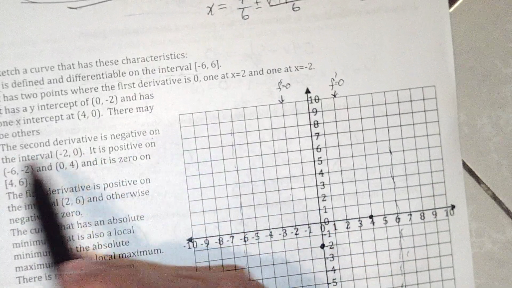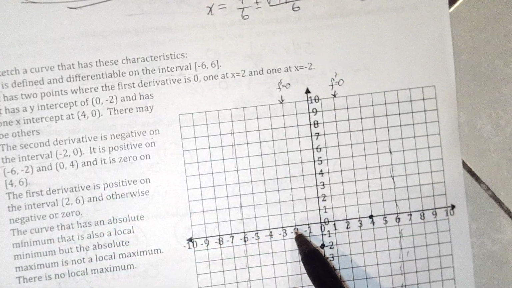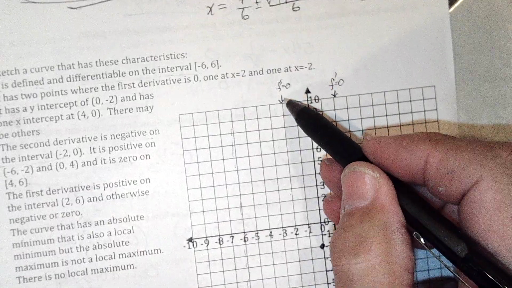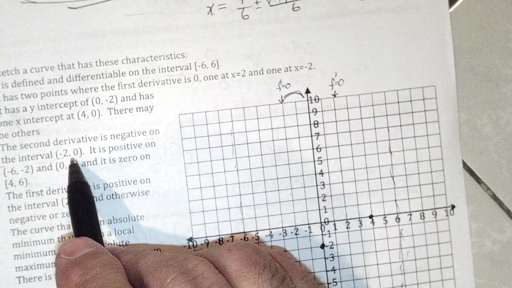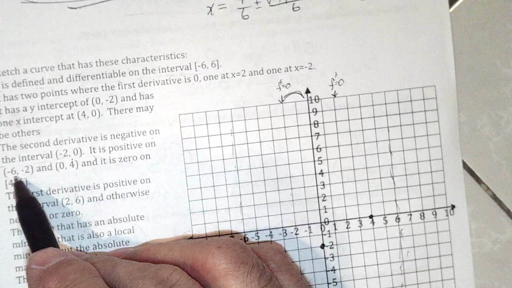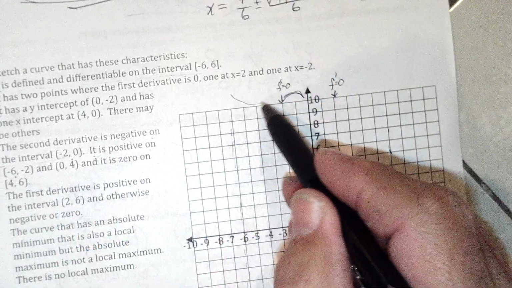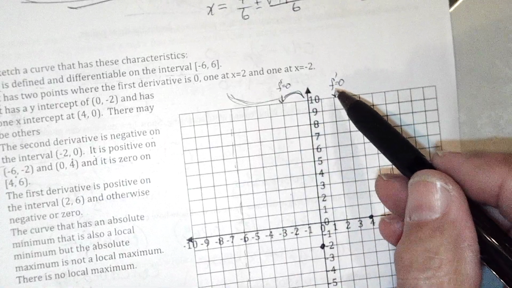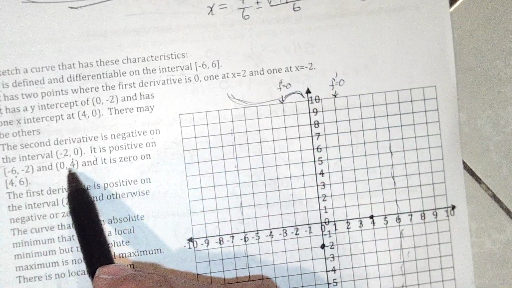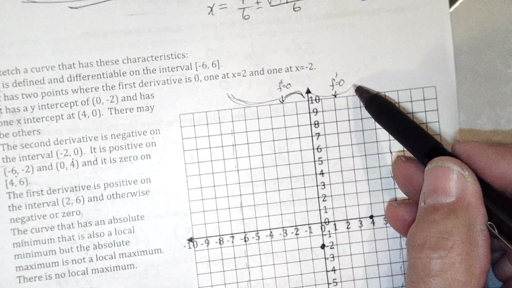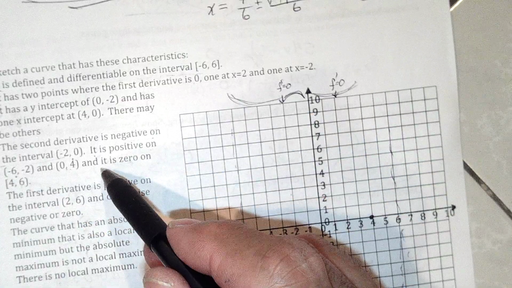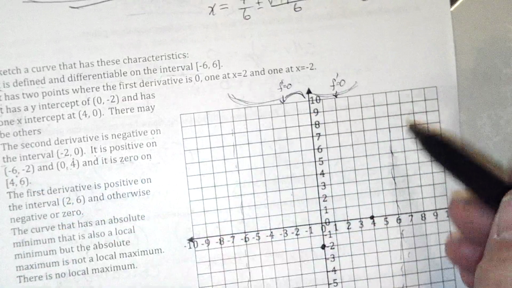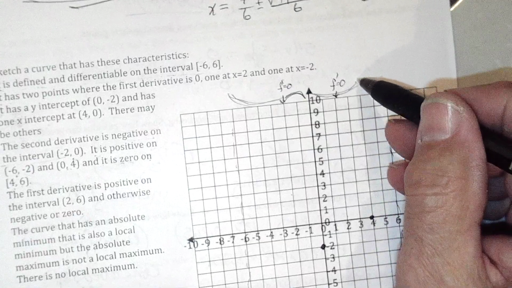The second derivative is negative from -2 to 0. So in here, it's got to be concave down. It is positive from -6 to -2. So here it's concaved up. And 0 to 4, it's concaved up. And it is 0 on 4 to 6. So no curvature.